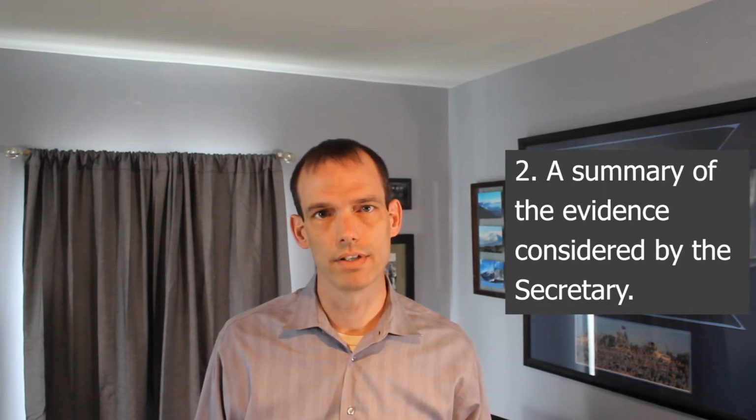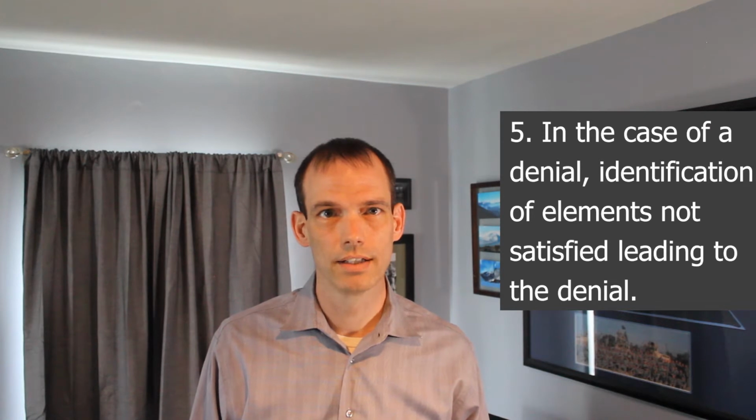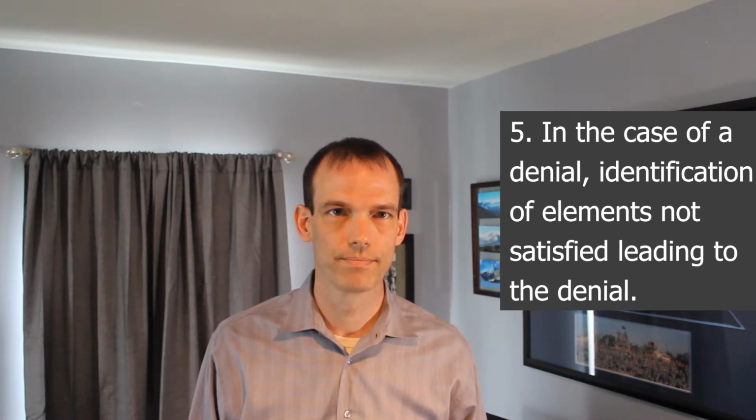First is an identification of the issues adjudicated. Second is a summary of the evidence considered by the Secretary. Third, a summary of the applicable laws and regulations. Fourth, an identification of findings favorable to the claimant. Fifth, in the case of a denial, identification of elements not satisfied leading to the denial.